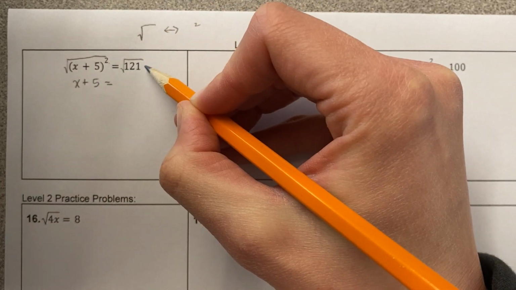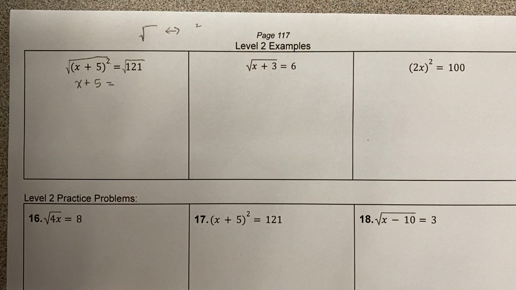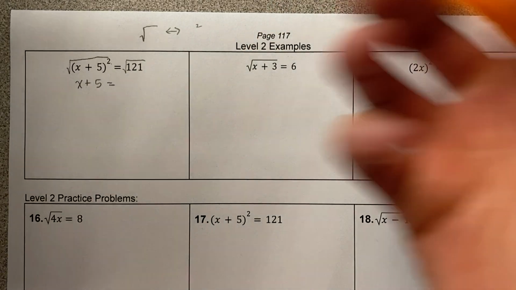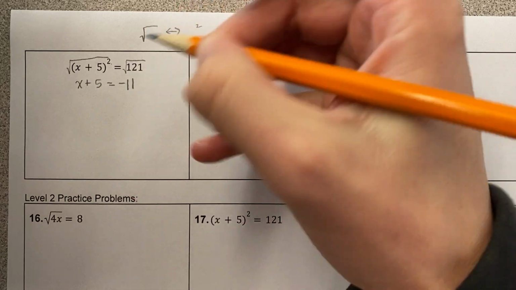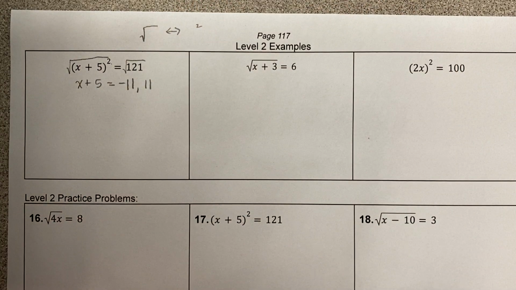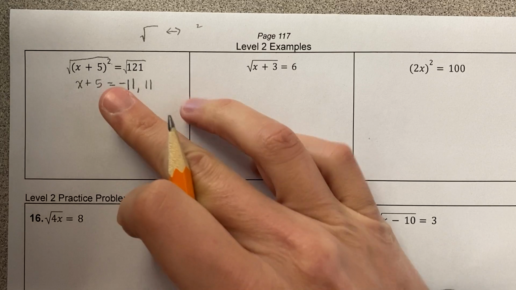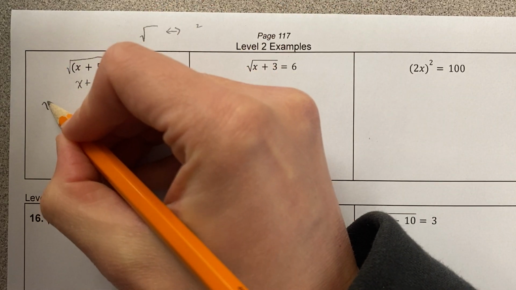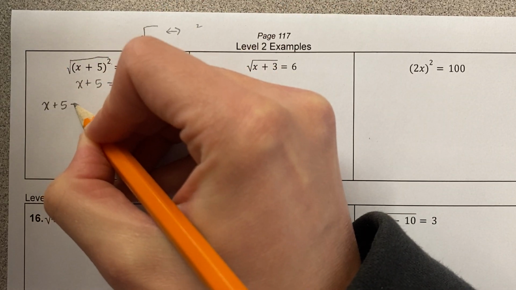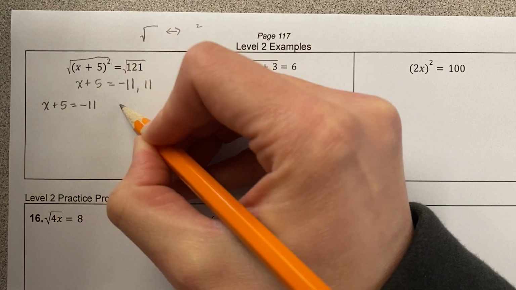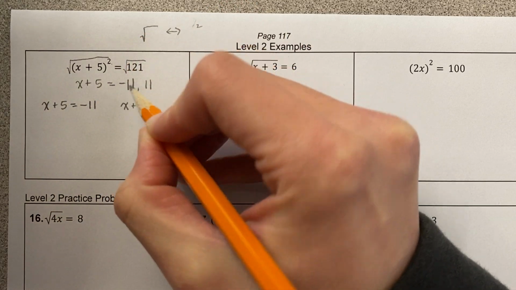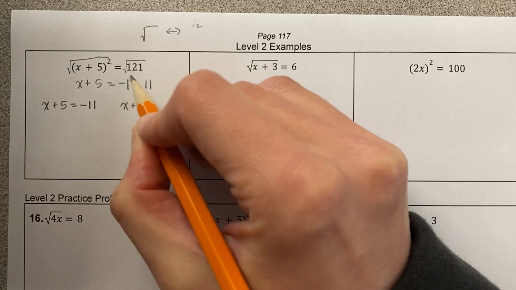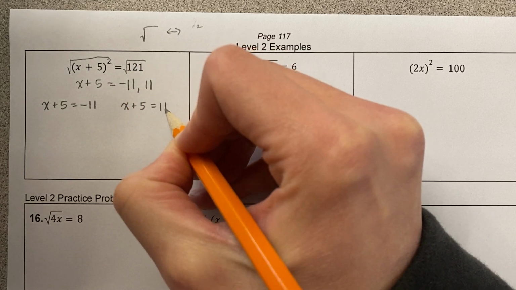Okay, now when I square root 121, remember, what number times itself could equal 121? Well, it could be negative 11, or it could be positive 11, right? So I actually have two answers here. So what I have to do right now is actually break this into two separate equations, and there's going to be two solutions. So x plus 5 could equal negative 11, or it could equal positive 11.